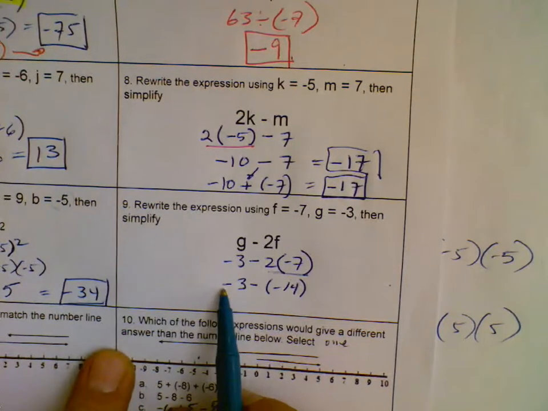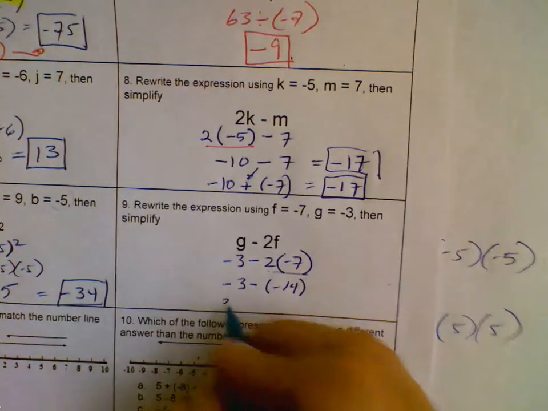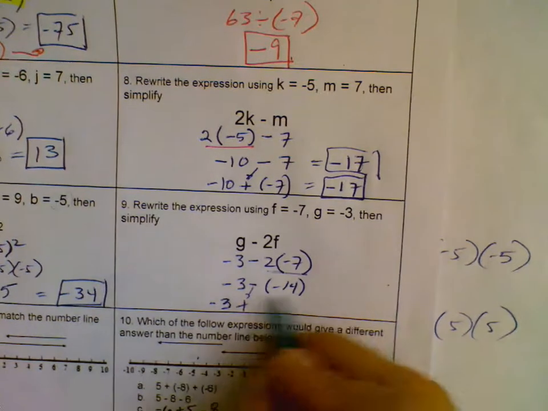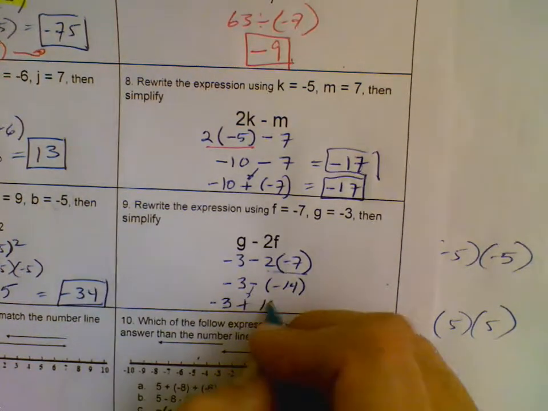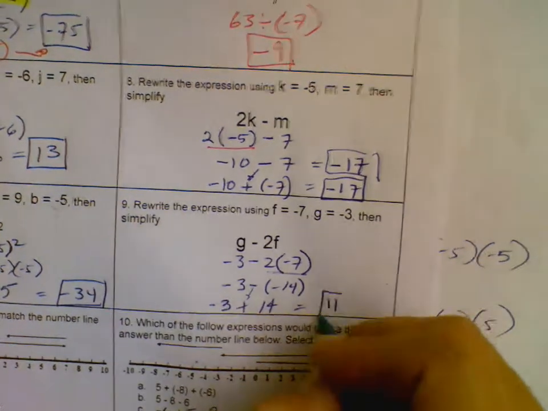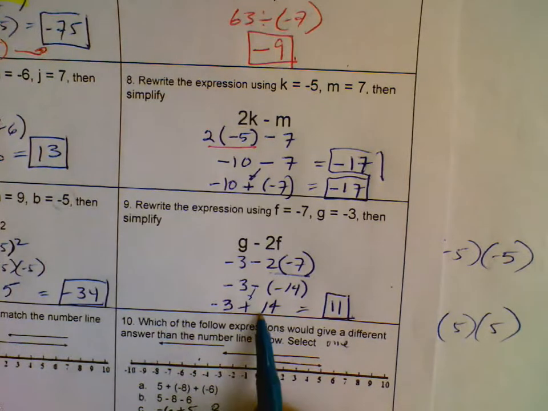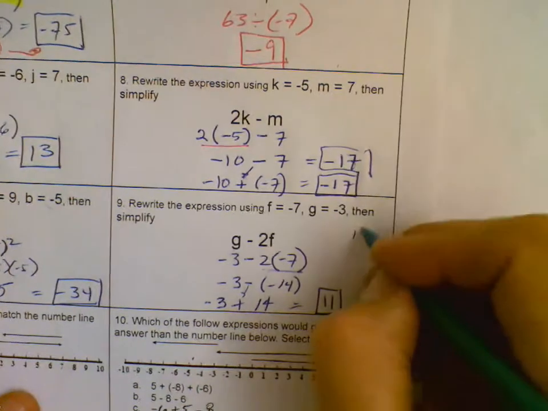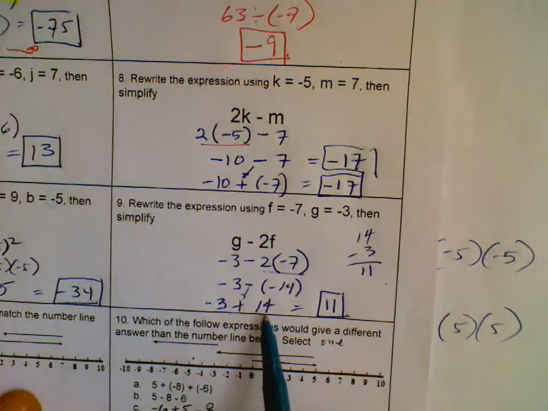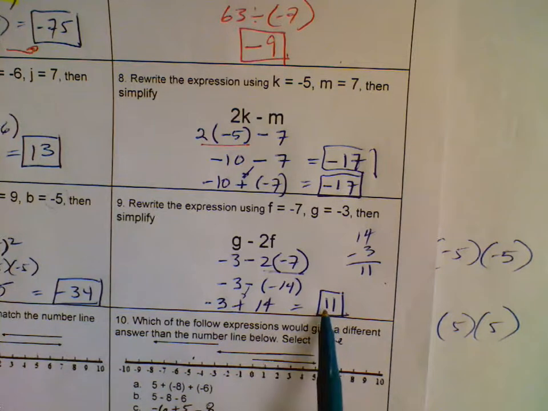Negative 3 minus negative 14. So let's change this to say negative 3. This becomes addition, and the opposite of negative 14 is 14. Negative 3 plus 14 is going to be 11. Same signs, add them up, different signs, subtract. If I think about that, I have 14 minus 3 is 11. And the number furthest from 0 in this case is 14, which is positive. Answer is 11.